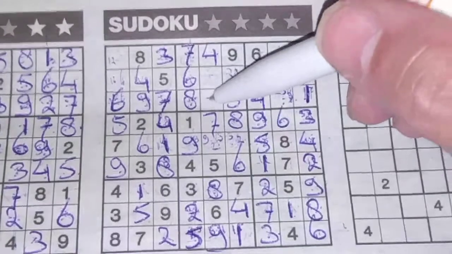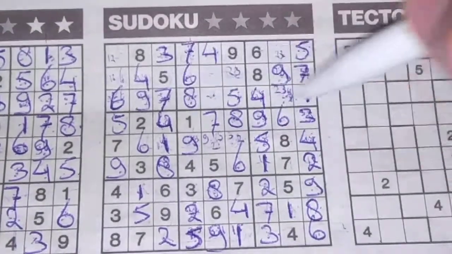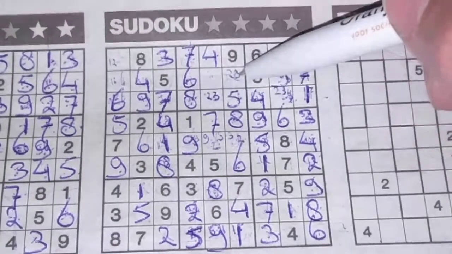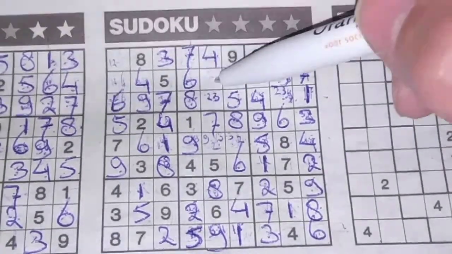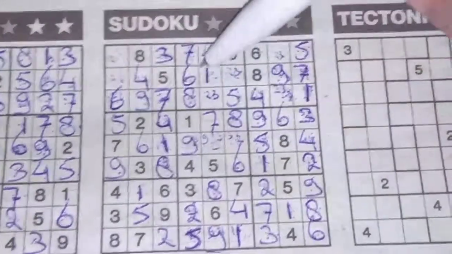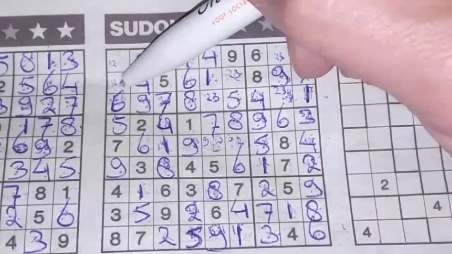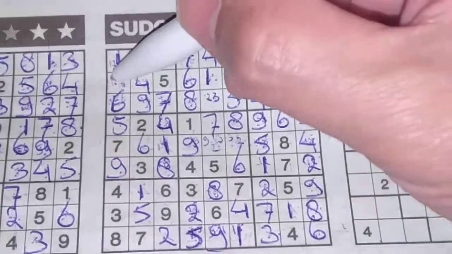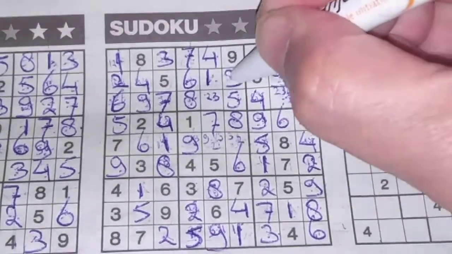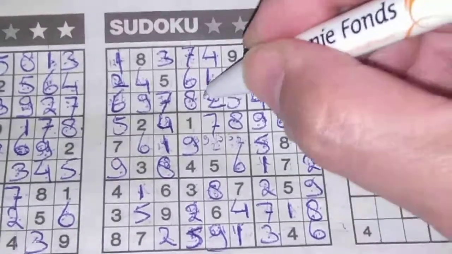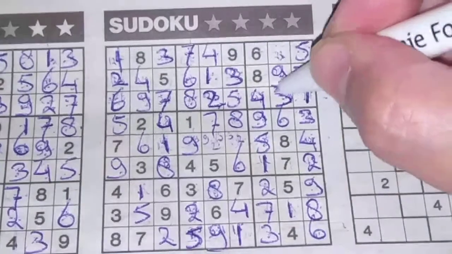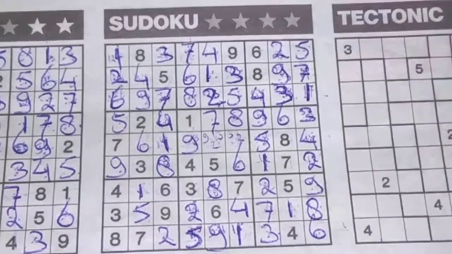2 numbers left, the 2 and the 3 in this row. We have a 2 and a 3 also there. That means 1 number left. This should be the 1. We have a 1 there, so this cannot be a 1. This should be the 1. This should be the 2. Now we have a 2 there, so this should be the 3. This should be the 2. We have a 2 there, so this should be the 3. And this should be the 2.